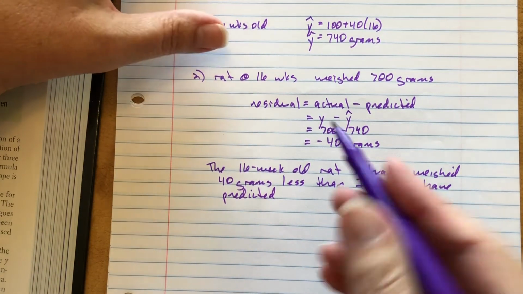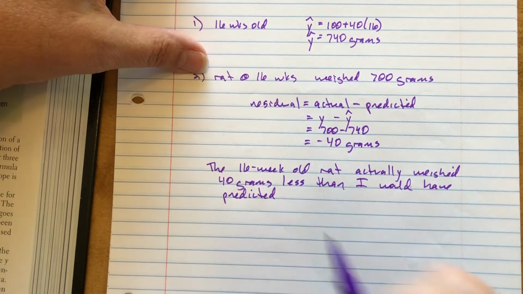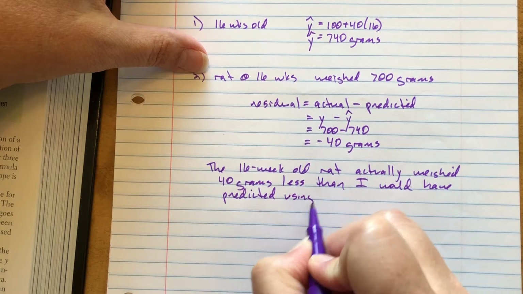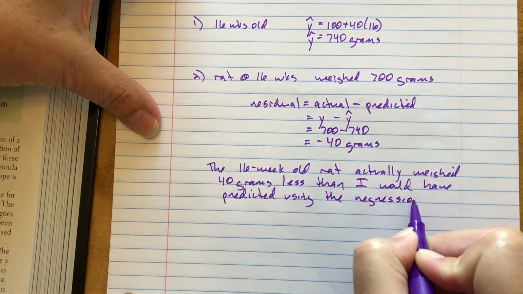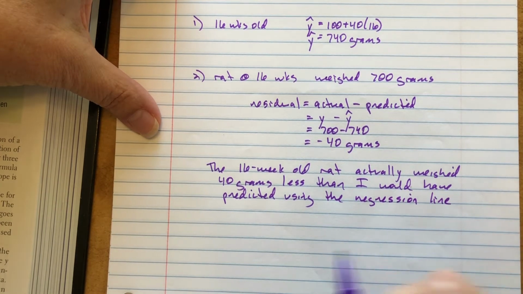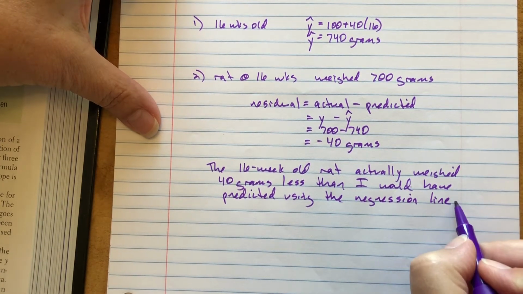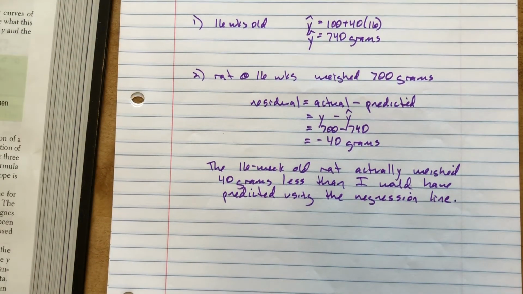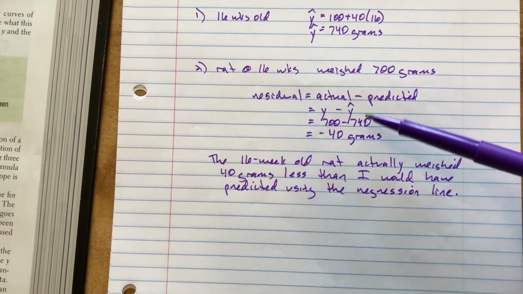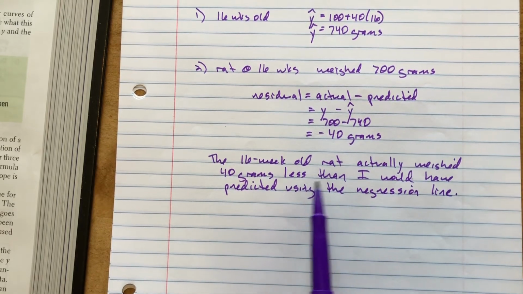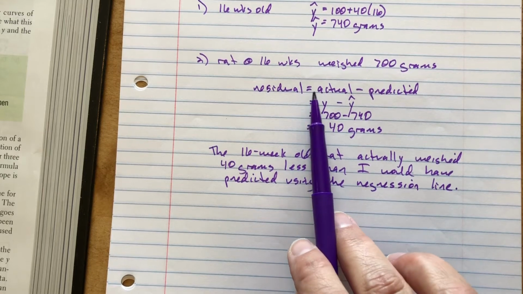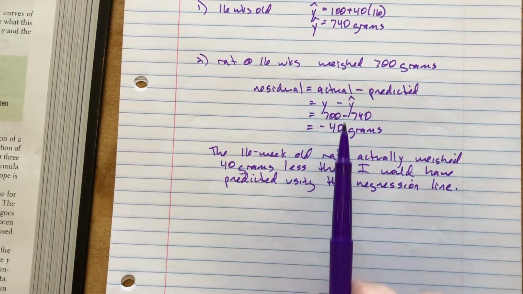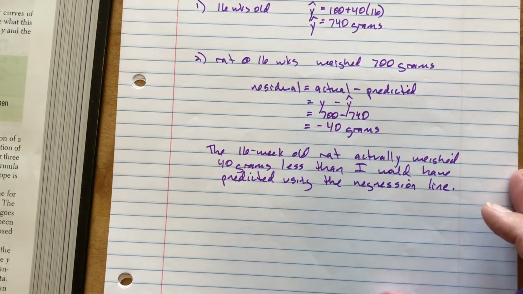All right, so that's how we interpret residual. If it had been a positive difference, I would have said the actual weight was 40 grams more than I would have predicted. But again, I just interpret it just the way I see it. The actual weight is 40 grams less than I would have predicted.